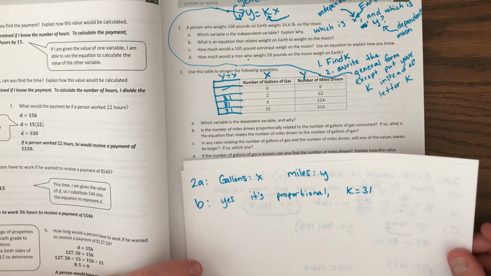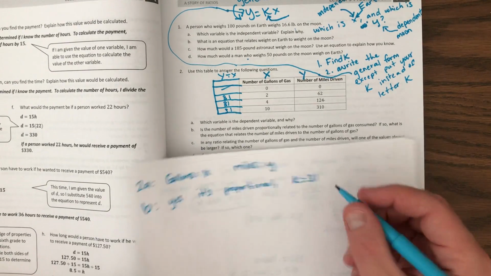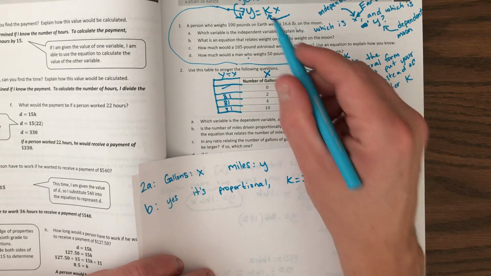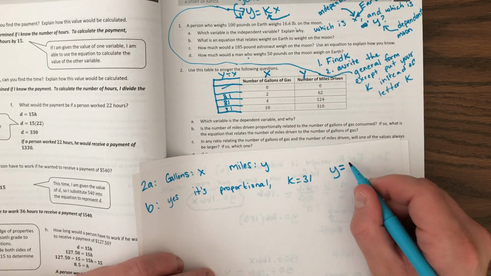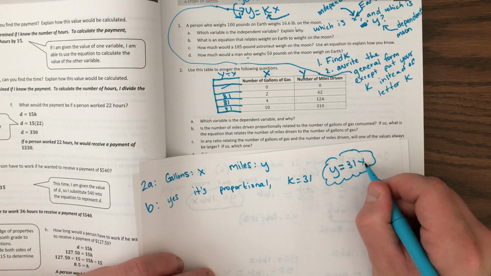So, it hasn't asked us to do it yet, but I like to get in the habit of, as soon as I know what the K is, I might as well write my equation. Because all you have to do is write that general form, y equals kx, but you just put the 31 where the K goes, y equals 31x. So I've already got the equation for this relationship in case I need it later.